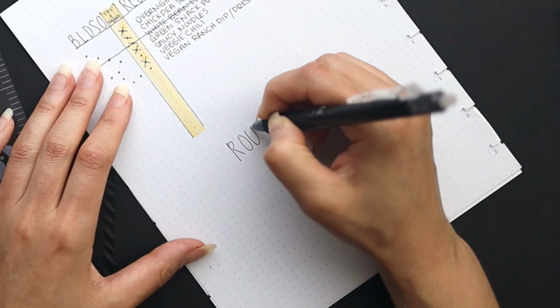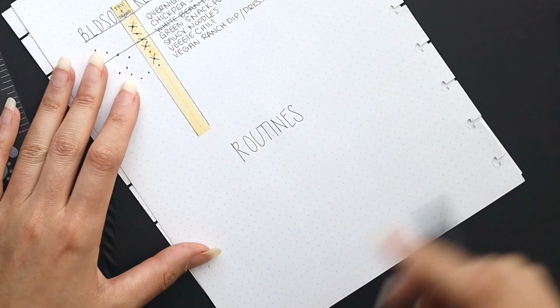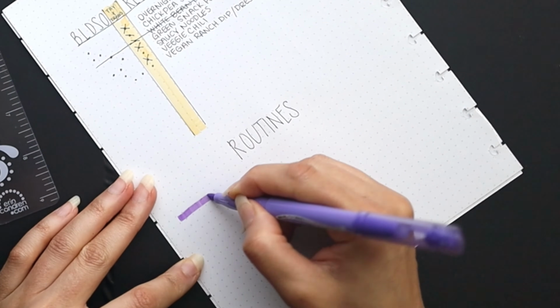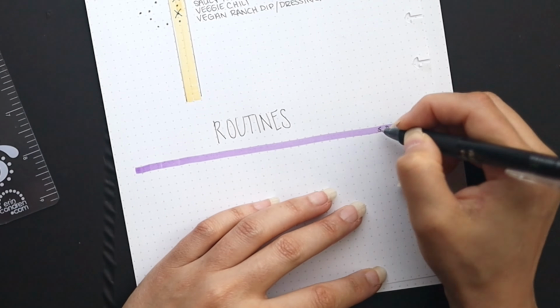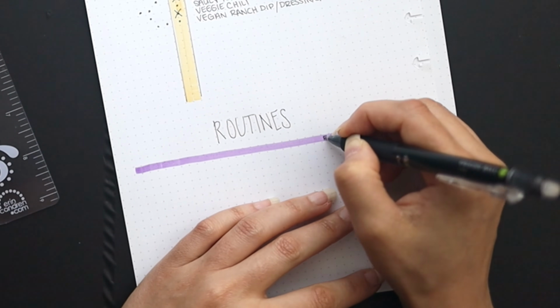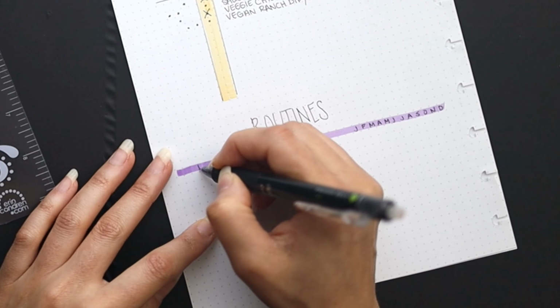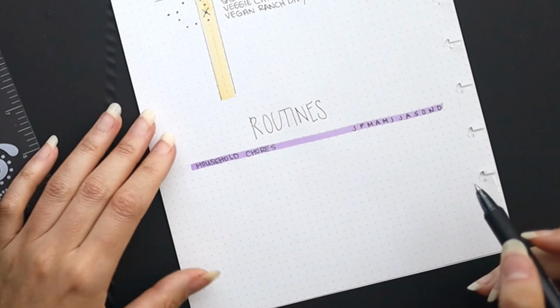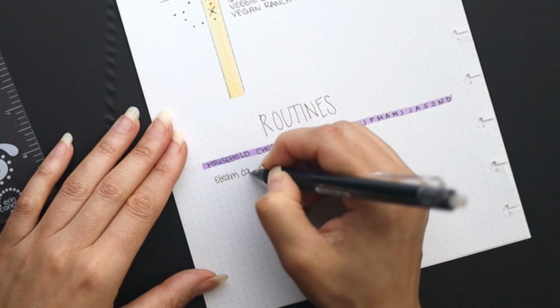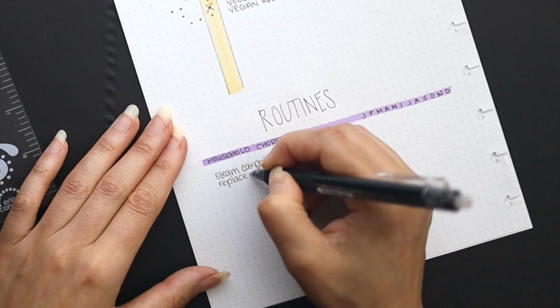The last type of list I want to share with you guys is for routines. I'm going to use the example of household chores to kind of show you how this would work, but this can be done with any type of routine you do on a regular basis in a limited time frame. So like a weekly or monthly or even quarterly routine that you do on a regular basis.